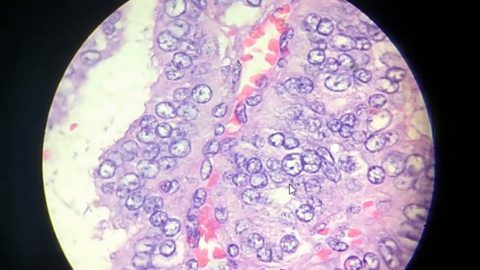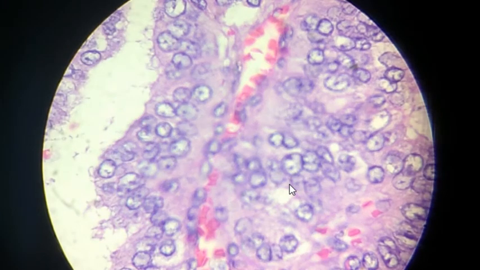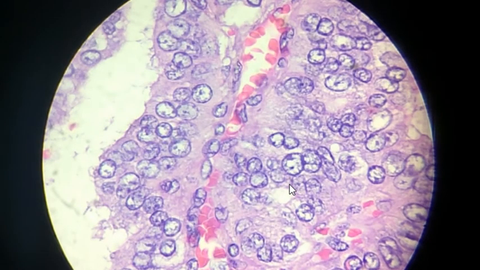And when you go on to the next power, you can see the optically clear nuclei much better here. This is what you call nuclear crowding and overlapping. That is, nuclei are crowded together and also they are resting on top of the other. That is what you call nuclear overlapping.